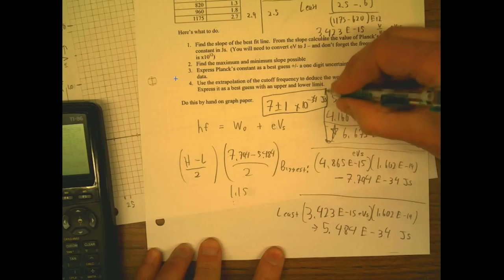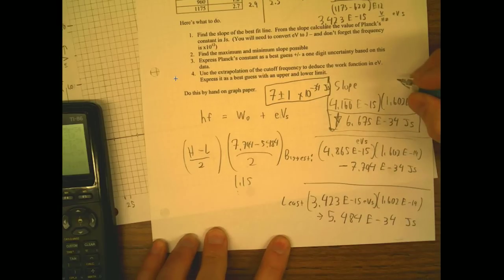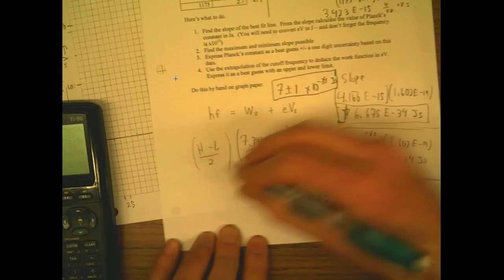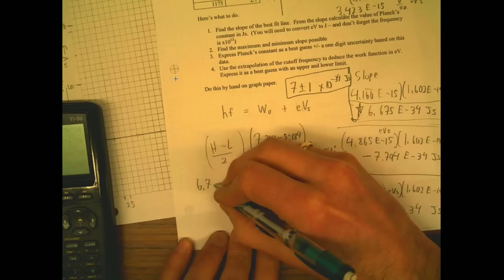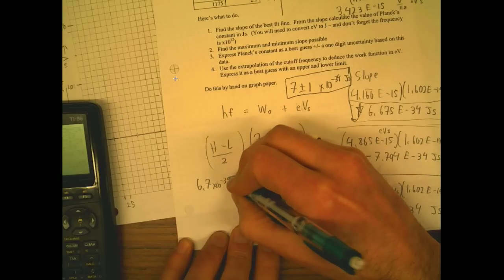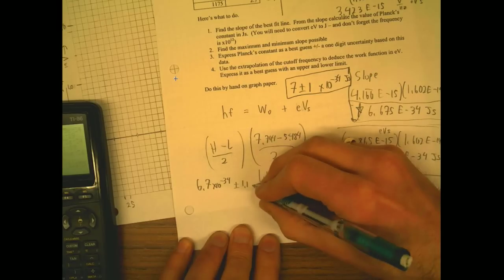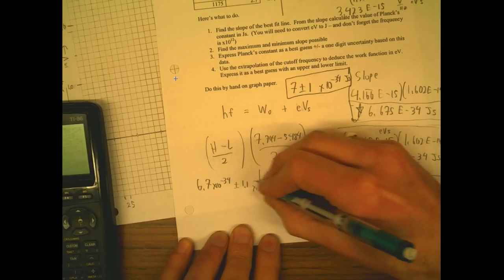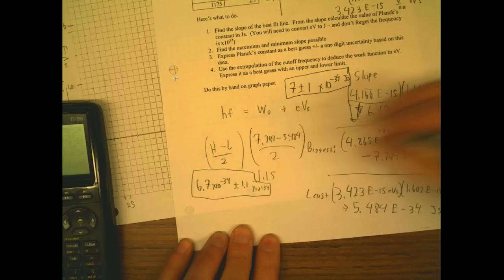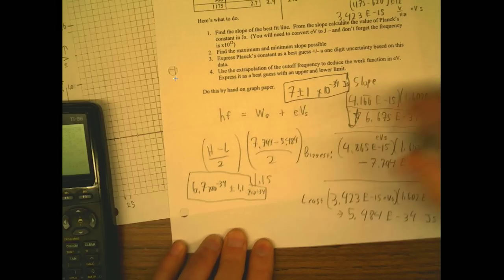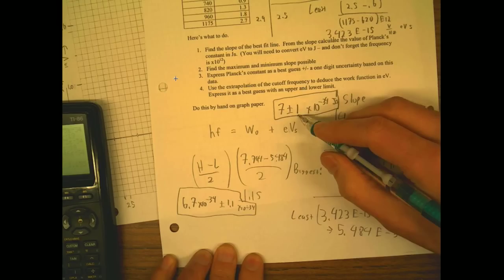I much prefer it this way, 6.7 times 10 to the minus 34th, and then plus or minus 1.1 times 10 to the minus 34th, right? That's my favorite way to do it, but they want us to do one digit. That's what it would be with one digit.